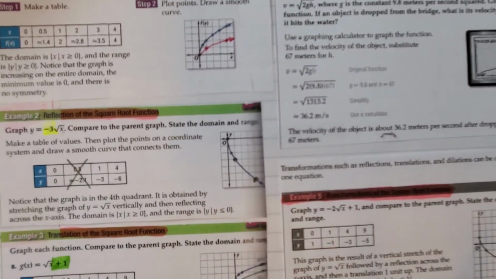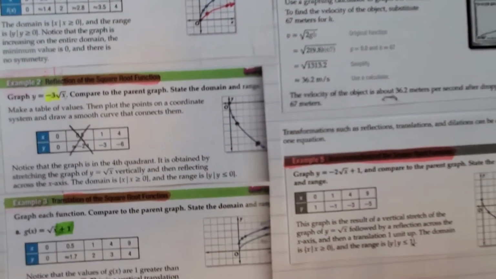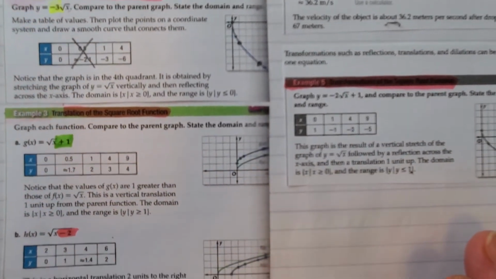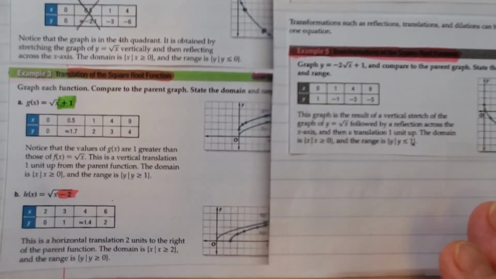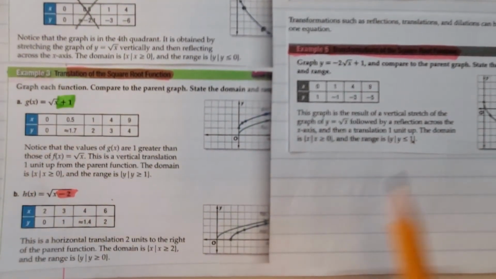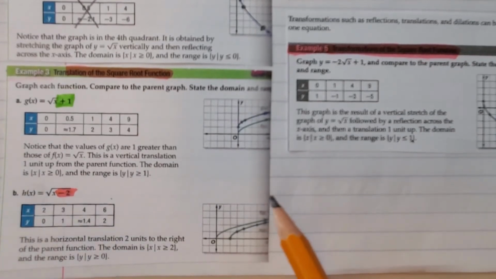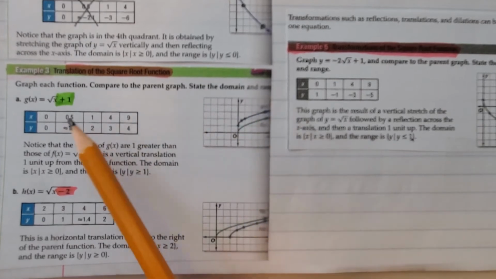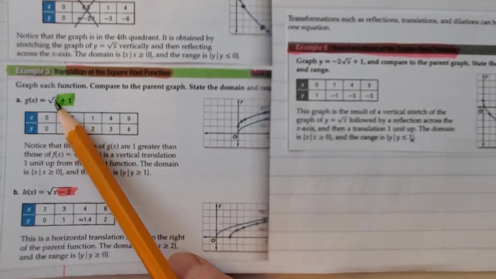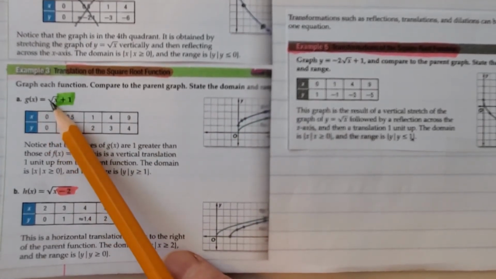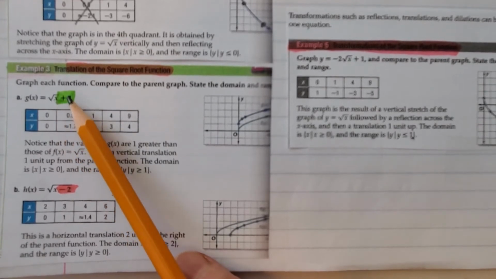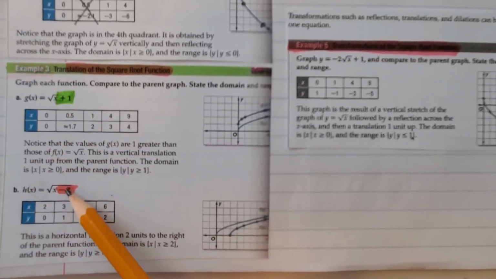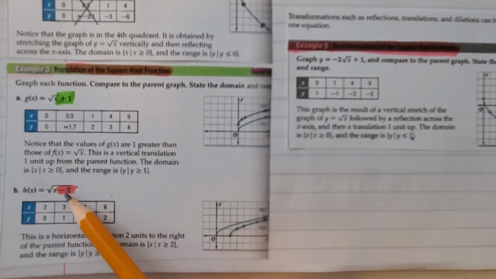Okay, all right, example 3. So I'm going on 9 minutes here, so I'm going to continue. Let's see if we can talk about example 3 here. So example 3 says, compare the parent graph, state the domain and range. What if you have the square root of x, the parent function, plus 1, with the plus 1 on the outside of the square root, rather than the -2 inside the square root?